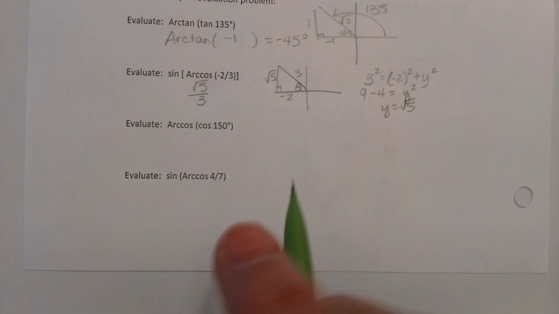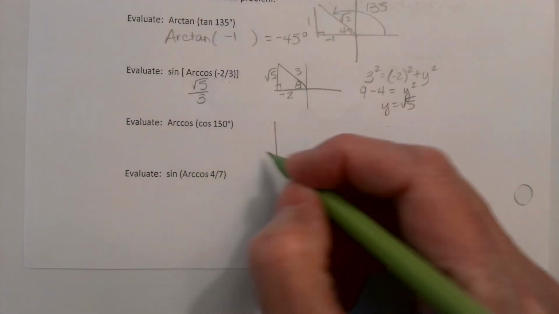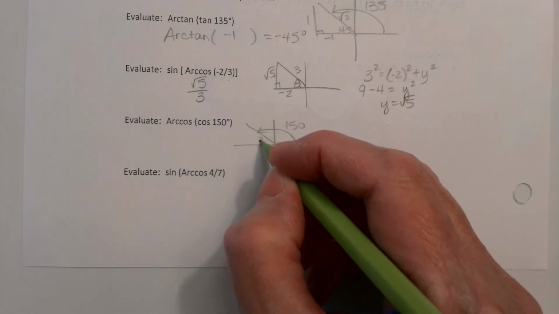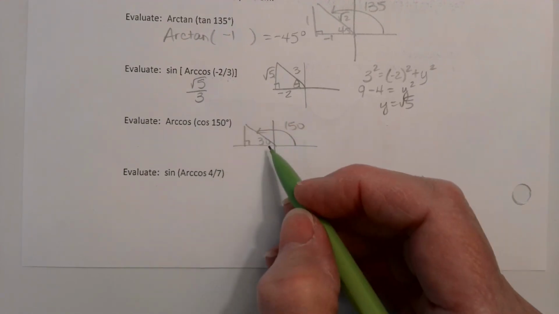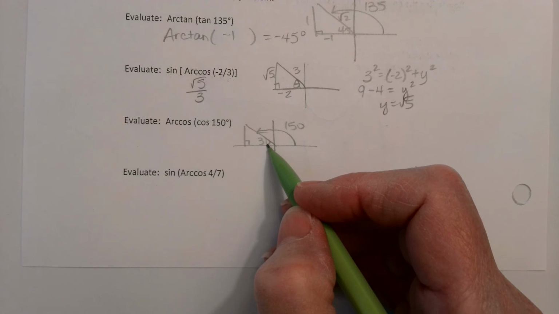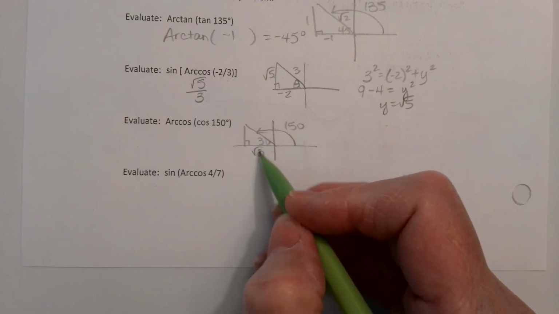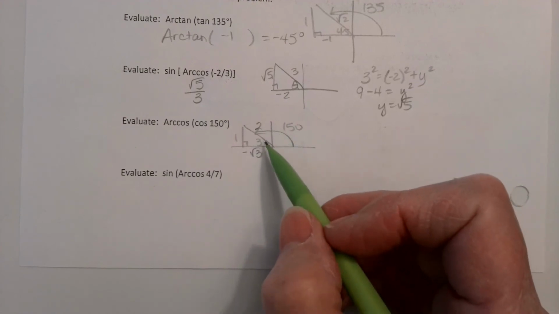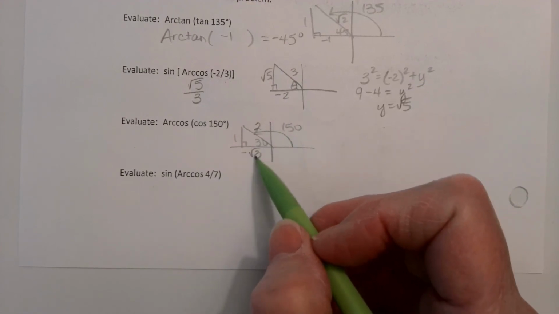Okay. So here, we're going to find the cosine of 150. If I have 150 degrees, I've got 30 left over. Cosine of this is going to be square root of 3 because that's 1 and that's a 2. This one's negative. So the cosine of this is negative square root of 3 over 2.